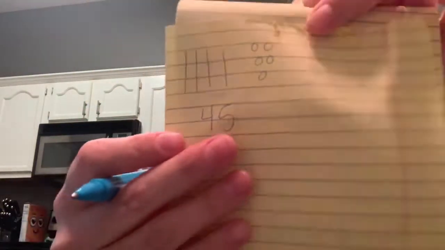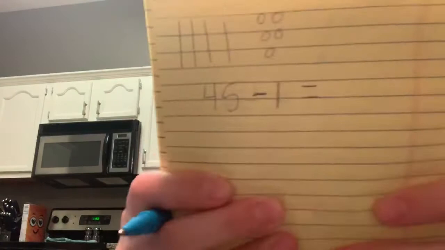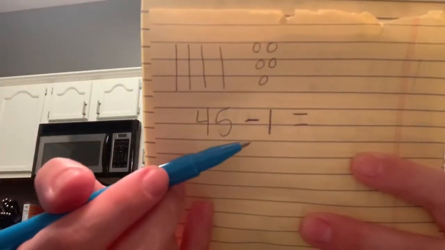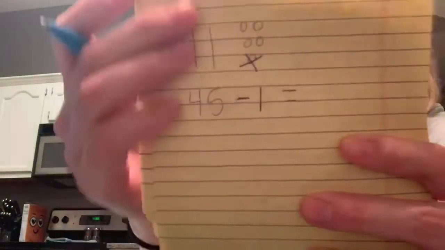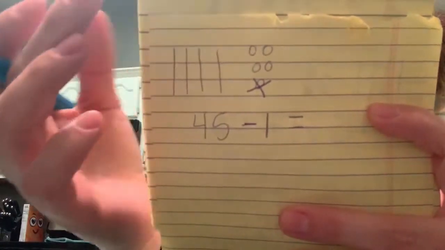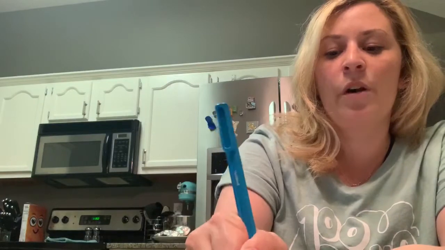Let's go back to our drawing of 45. Okay, here's our drawing of 45. I want 1 less, so it's like I'm taking away 1. To show I'm taking away 1, what do I do? Cross off a 1. Very good. We're going to cross off a 1. And how many do I have? 44. Very good. I have 44. That's what happens when we take away.